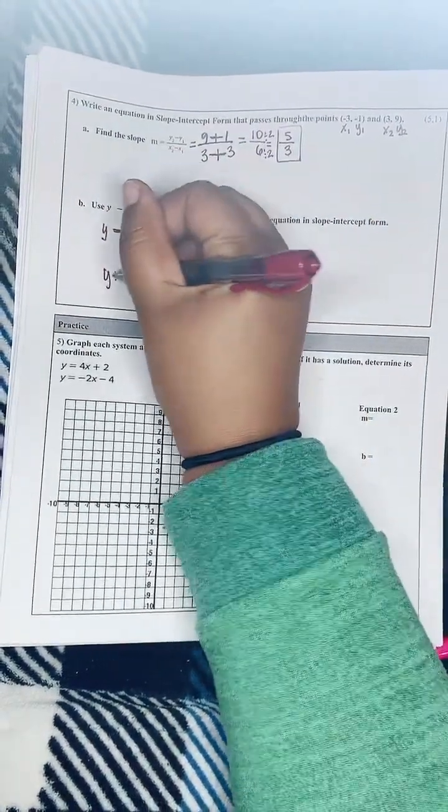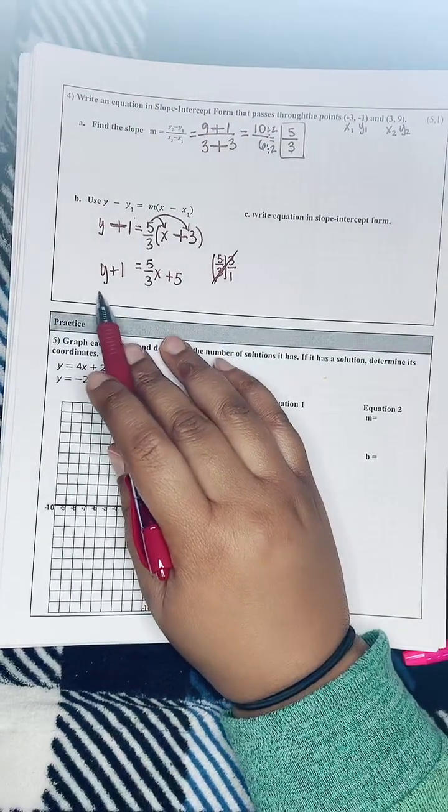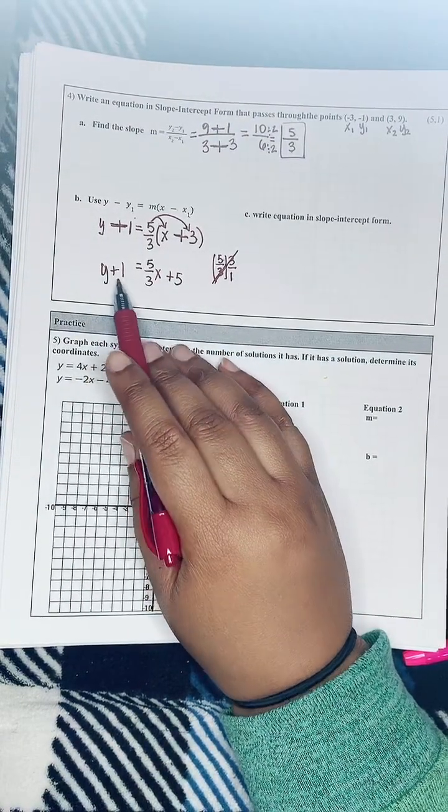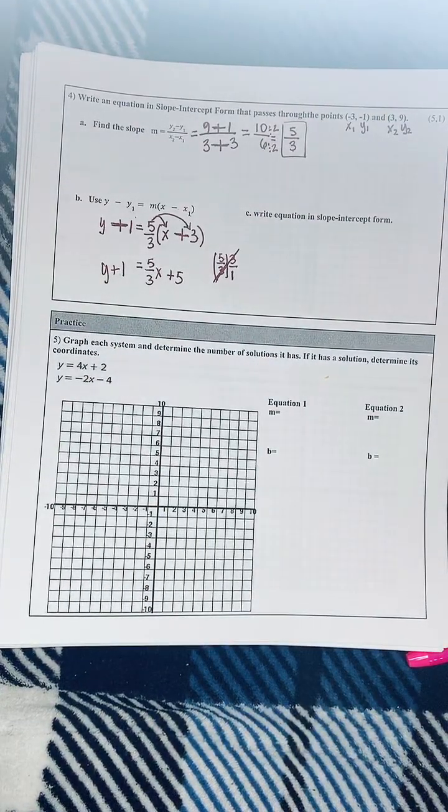So now we have y plus 1. We have to drop down this side. All right, I'm still trying to get this y by itself. So how do I get this plus 1 to the other side? Can somebody put it in the chat for me?